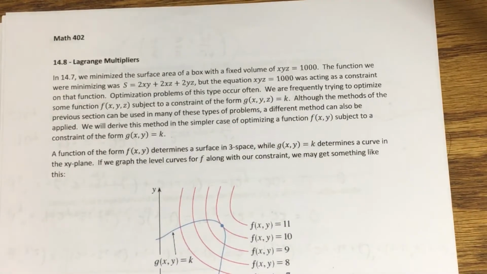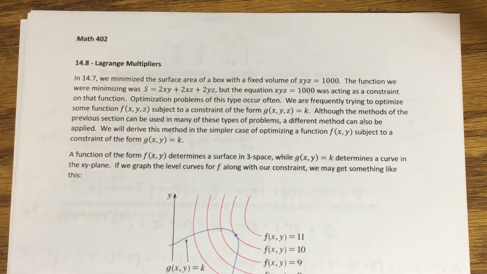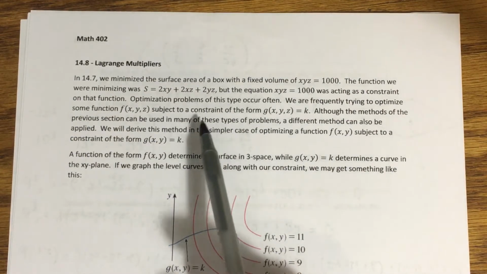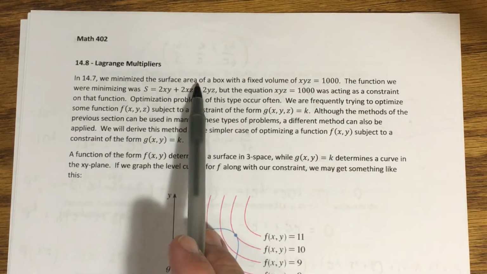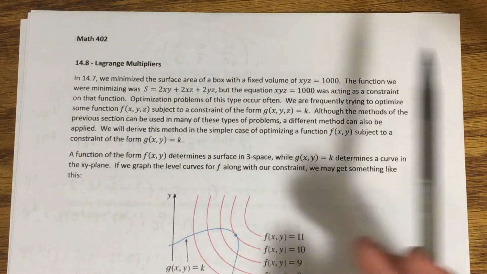All right, so this is the last section of chapter 14. And just like 14.7, we're still working on optimization problems, but optimization problems of a specific type. So back in section 14.7, the previous section, one of the examples we looked at was minimizing the surface area of a box with a fixed volume of 1,000 cubic centimeters.